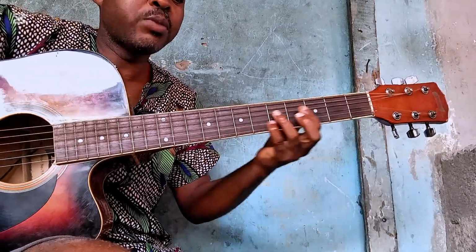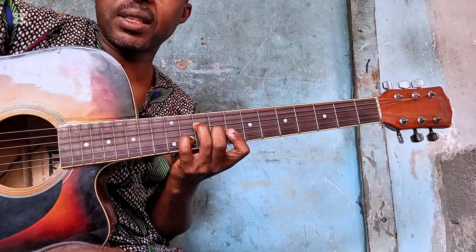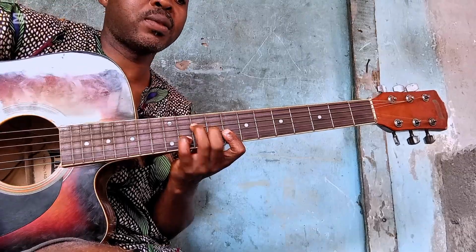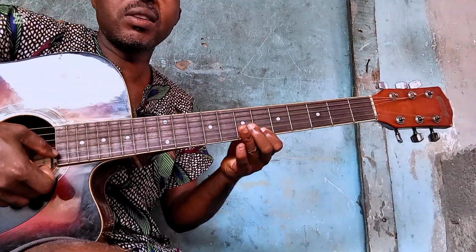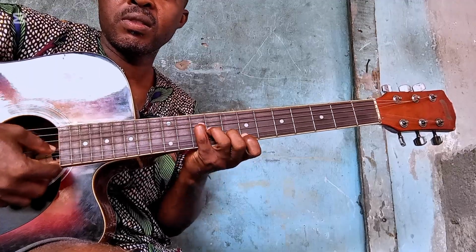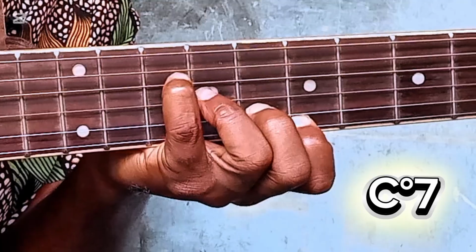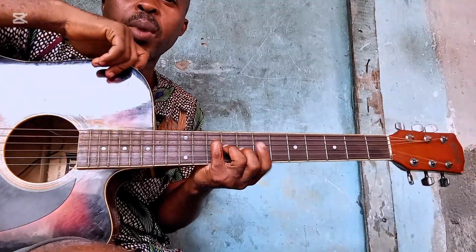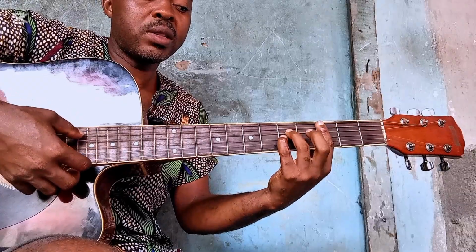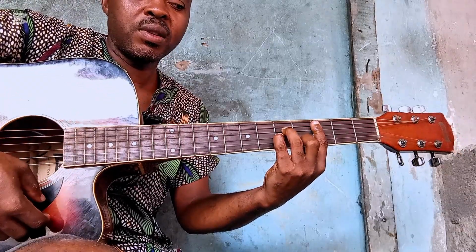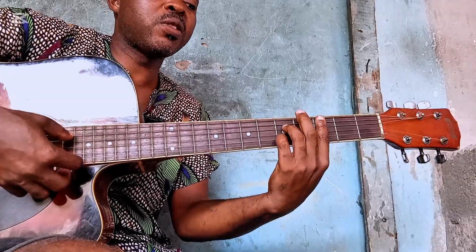So that is another shape, or you can play it. This is another shape of the C dominant 7th. Okay, so you have the C7 here, and this is another shape of the C chords. Okay, so about your major chord, which is your minor chord, C minor, C7, C dominant 7th.